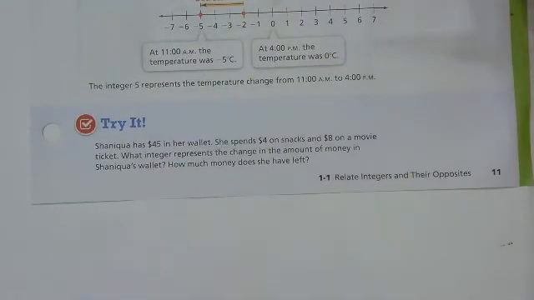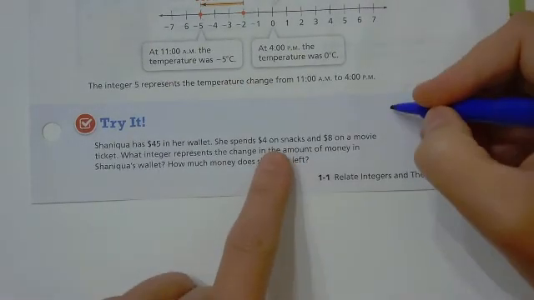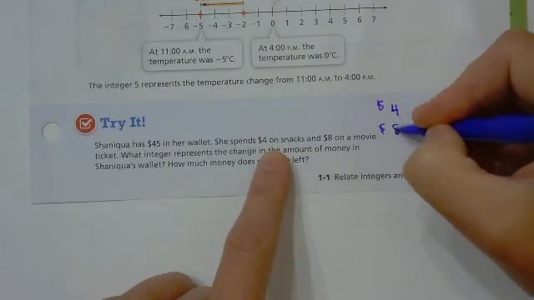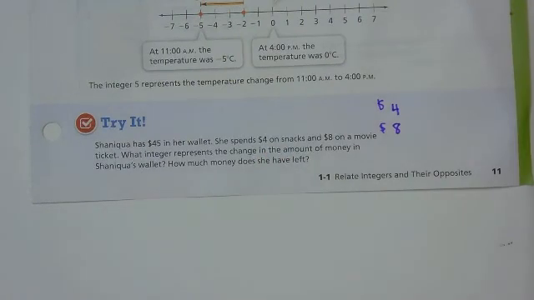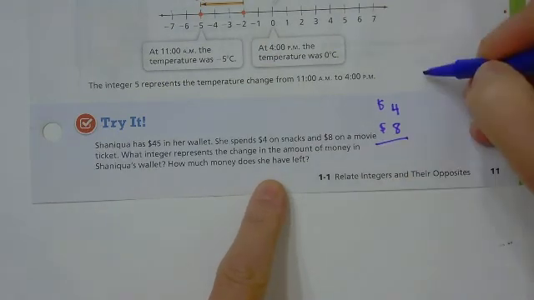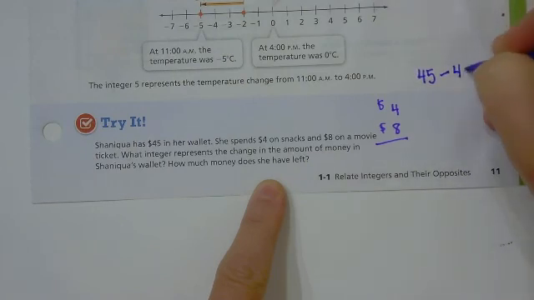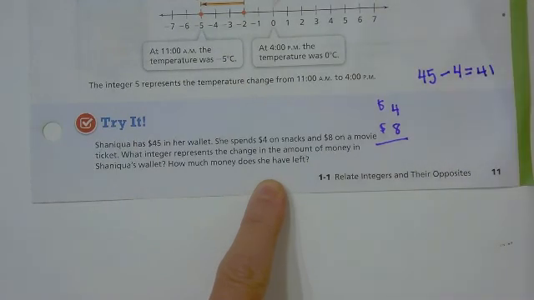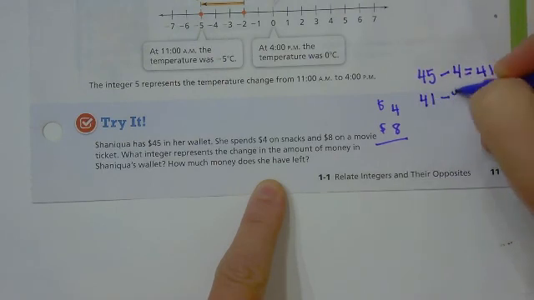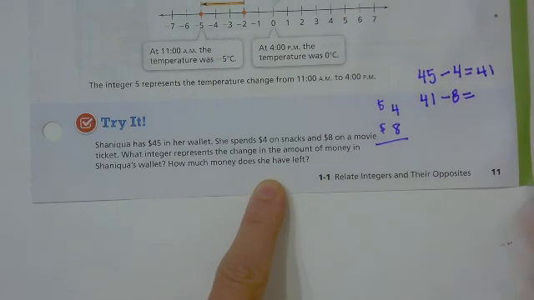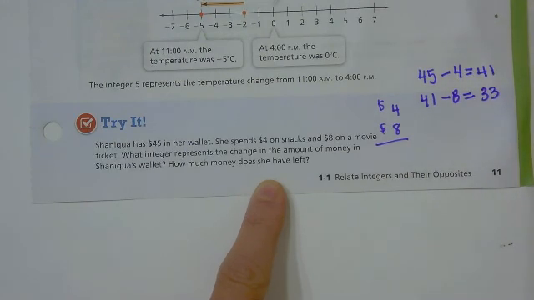Let's go ahead and do the try it. Shaniqua had $45 in her wallet. She spends $4 on snacks and $8 on a movie. What integer represents the change in the money in her wallet? And then how much does she have left? She started with 45. Then she spends 4 on snacks, so now she's at 41. Then she spent $8 on a movie, so now she's at 33.